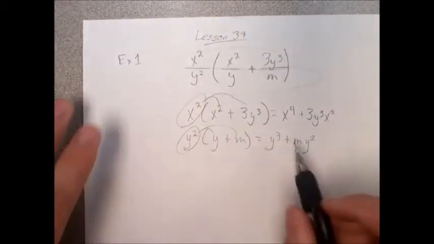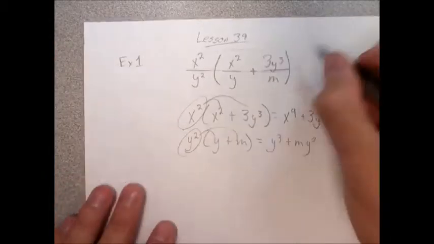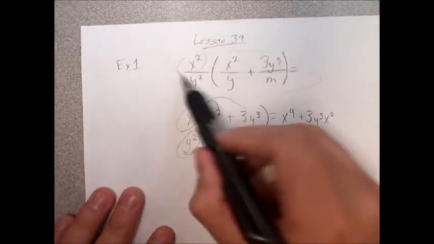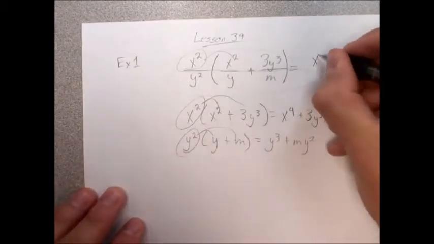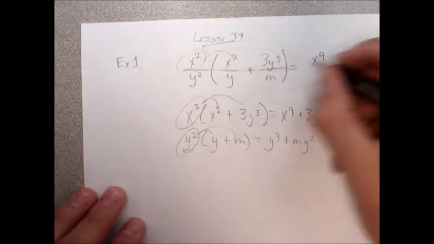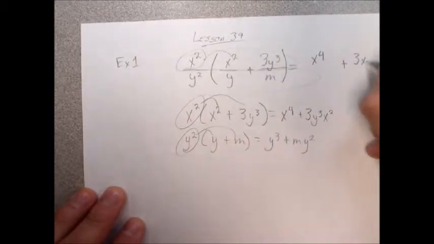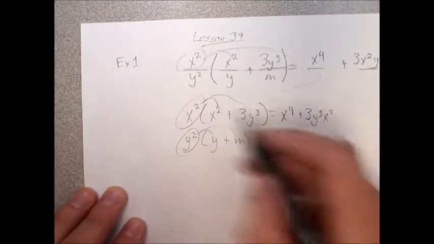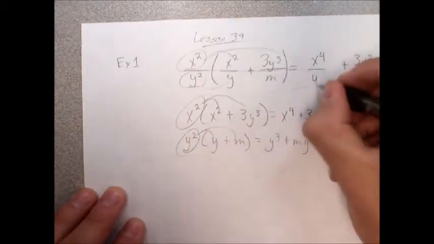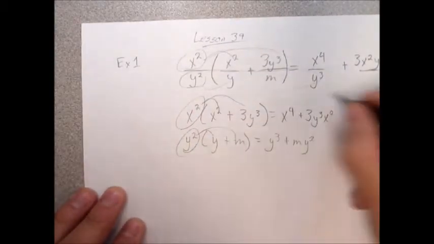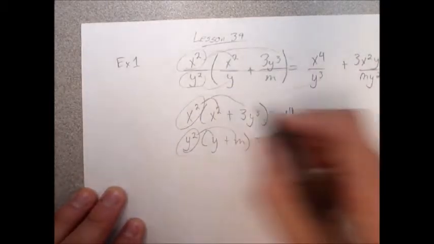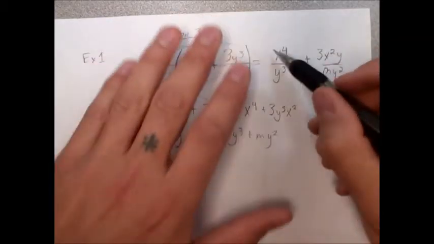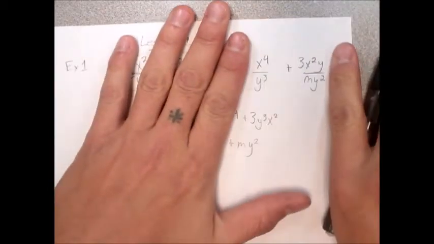Okay, so all I'm doing is this distribution, but I'm doing it all at the same time. So when I distribute this, I get the same concept. I get x to the fourth plus 3x squared y. Okay, so I went ahead and distributed it to both things. And then down here, I distribute it just like I did when I did it down here. And then I get my squared on the bottom. Okay, so now this is my new piece right here.